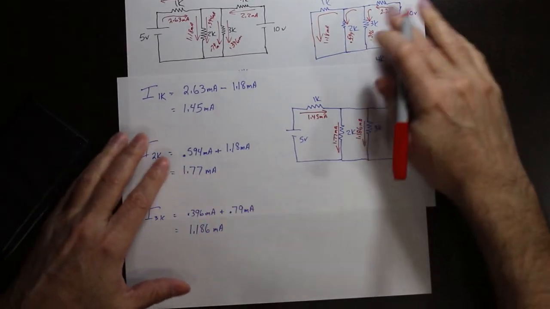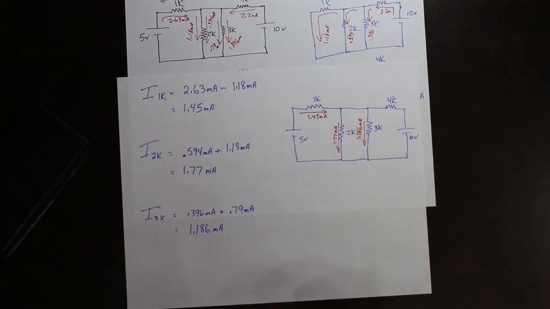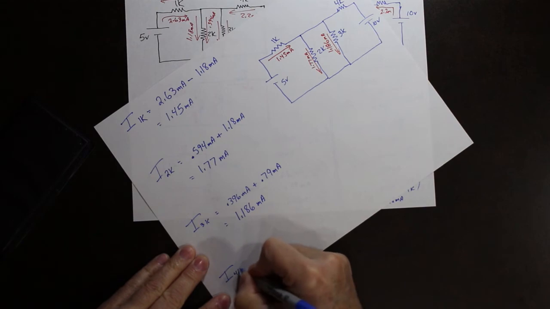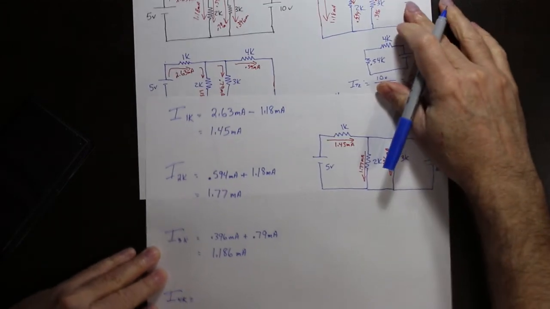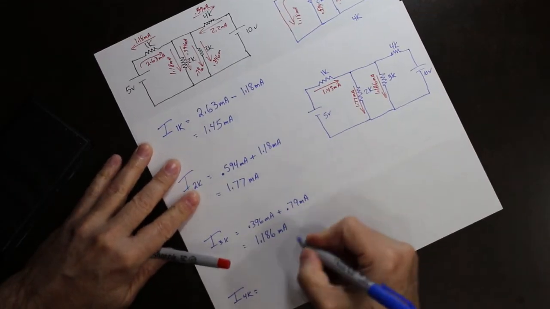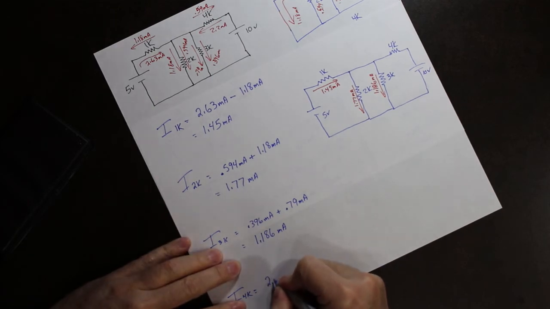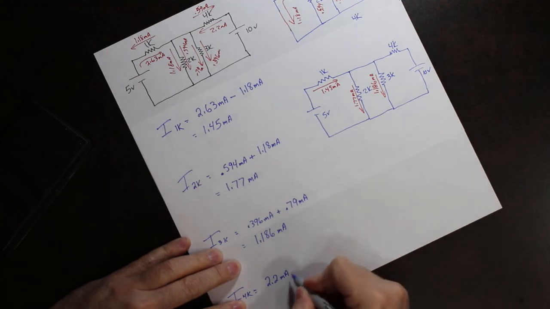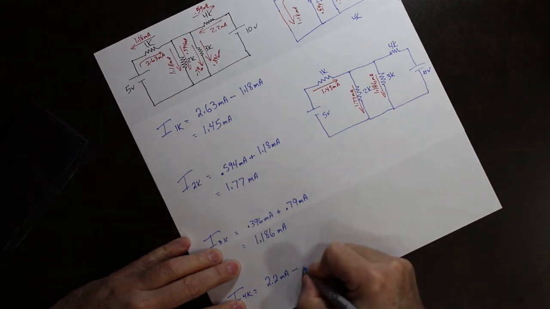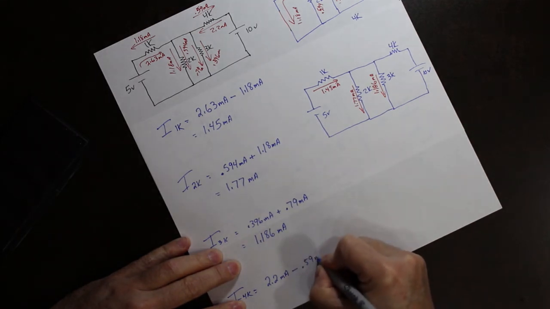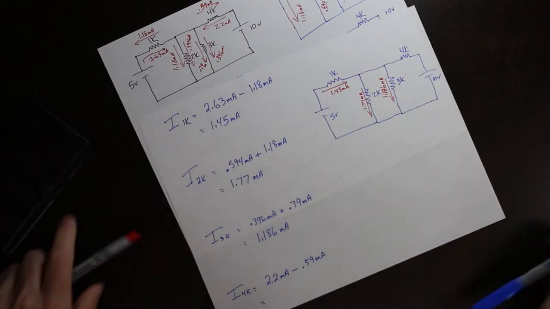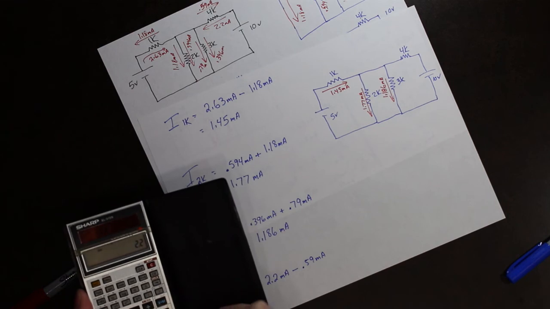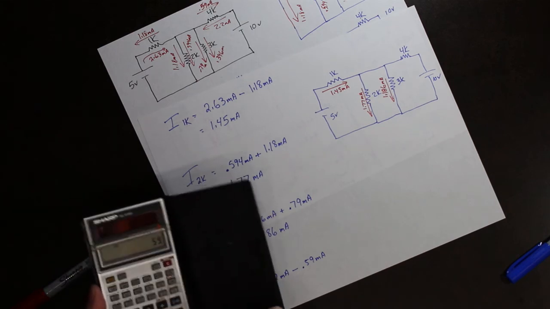So last but not least, we've got the 4K. So current in the 4K resistor. So we have 2.2 milliamps. And the other current's going in the opposite direction, so that was 0.59 milliamps. So the magnitude here is 2.2 minus 0.59.